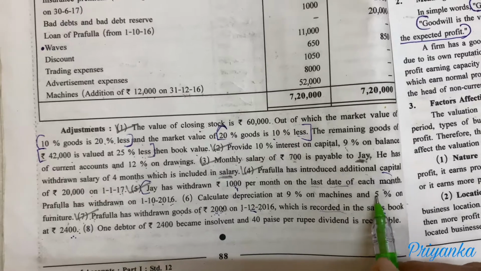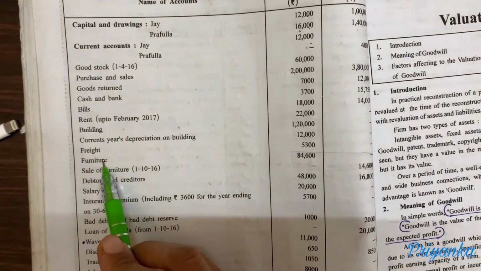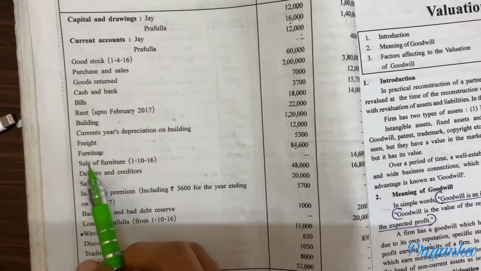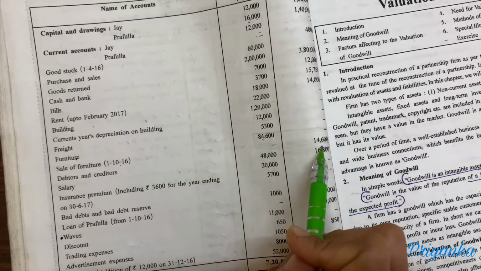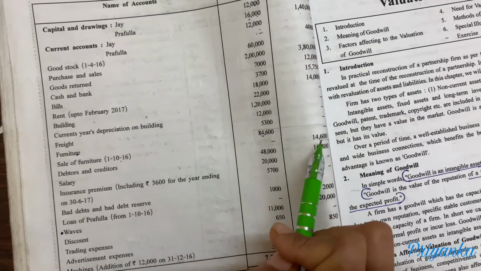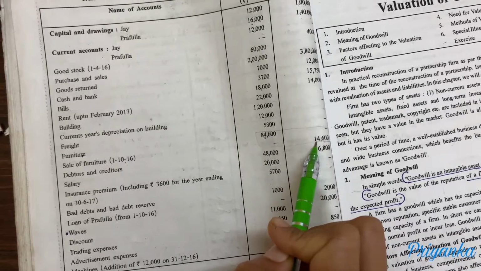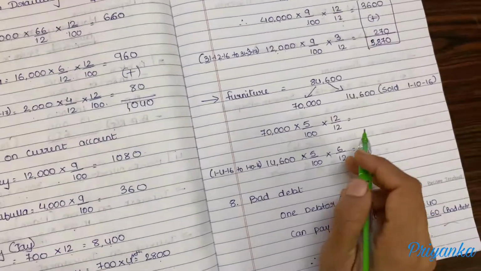Next is to remove 5% on furniture. Now if we check the furniture, here we got the furniture is 84,600, and the sale of furniture on 1/10/2016 is 14,600. Means out of 84,600, 14,600 furniture have been sold in between of the year. So here the calculation is ready.